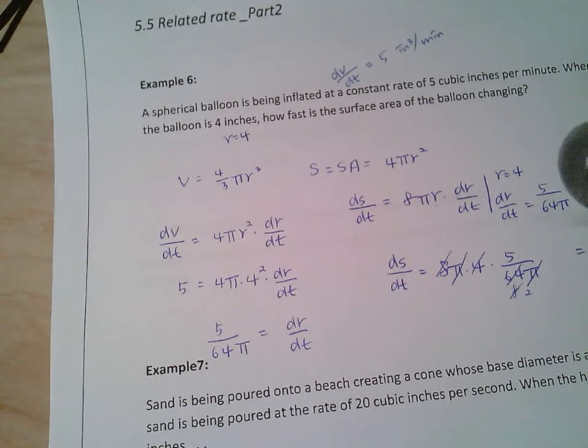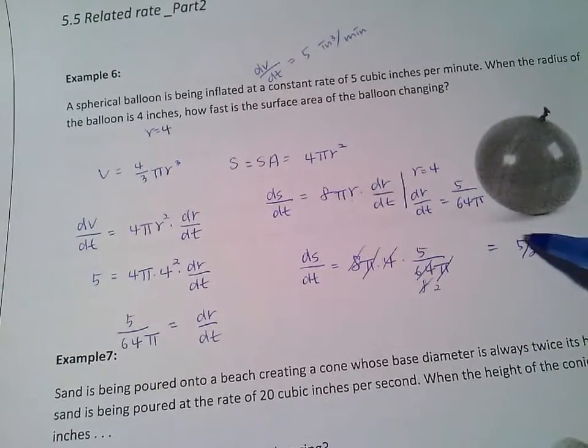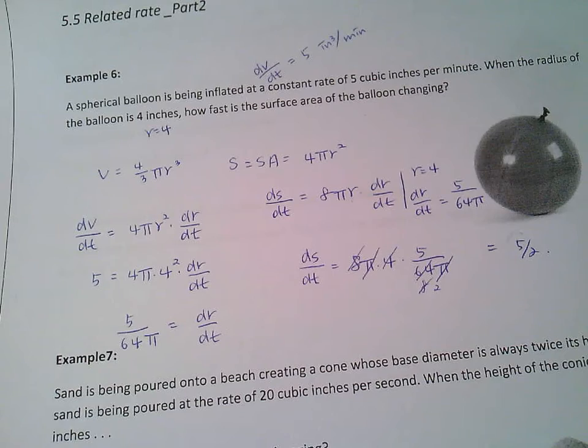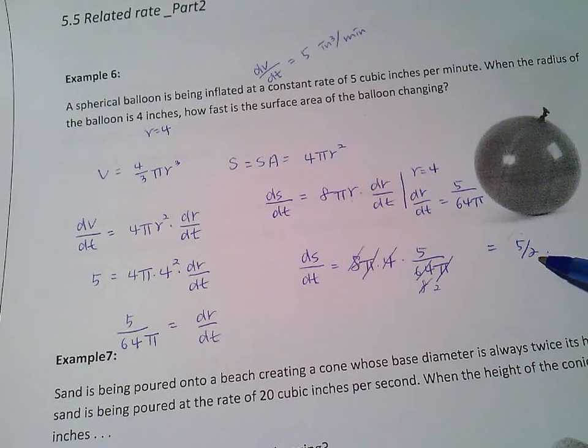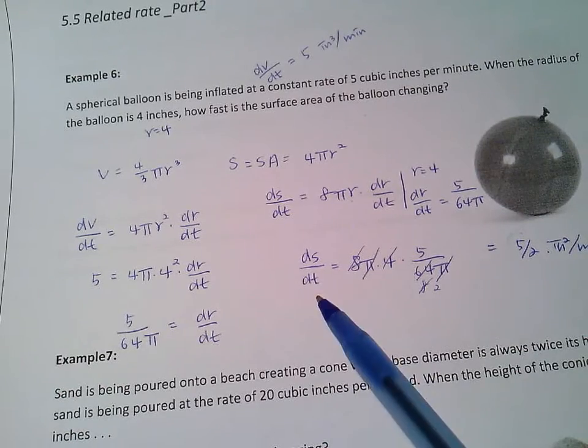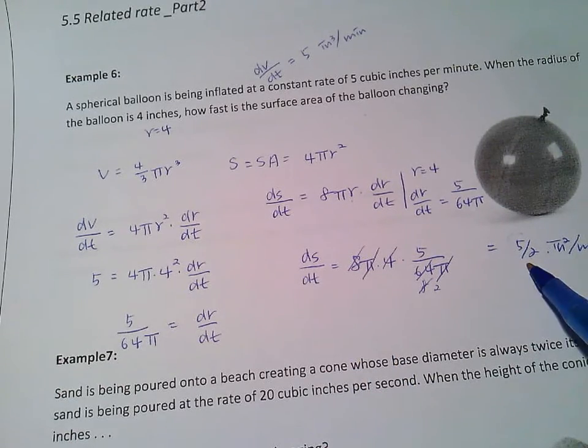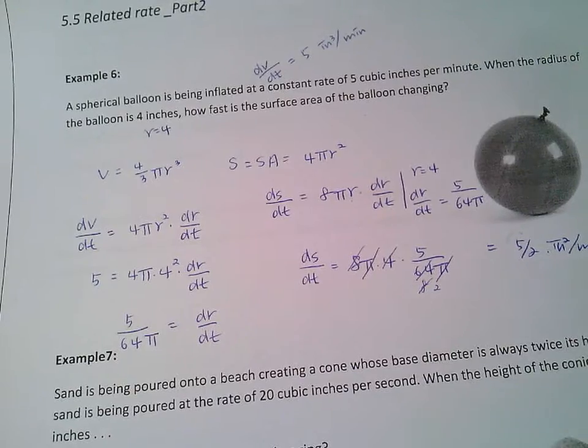This is the rate of what? The surface area, right? So the surface area is increasing because dS over dt is positive. What is the unit? This one is square inches per minute. So the surface area is increasing at the rate of 5.5 square inches per minute. So that's the answer.